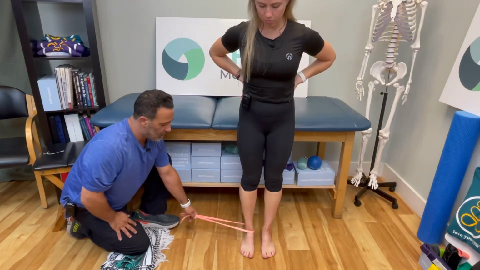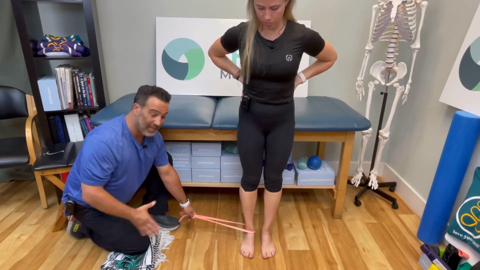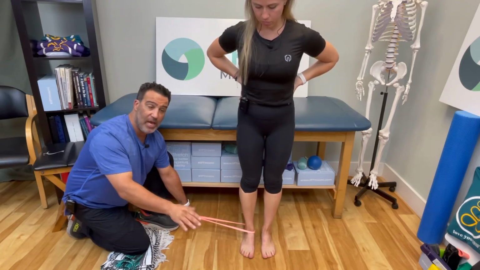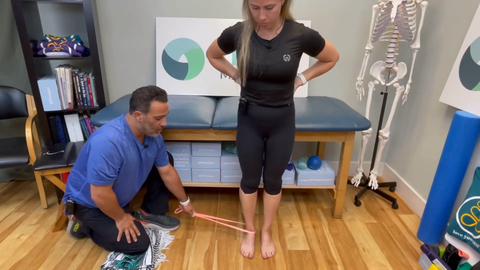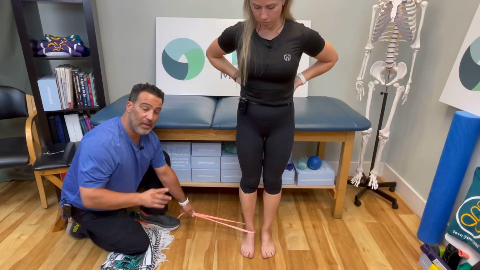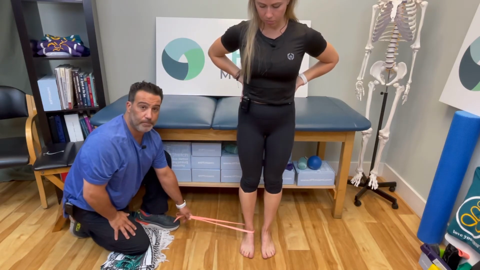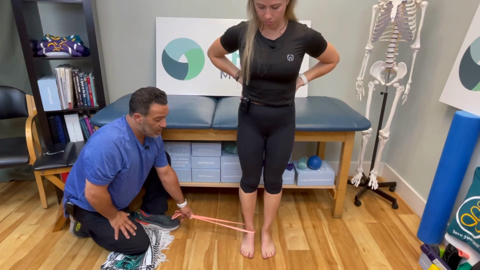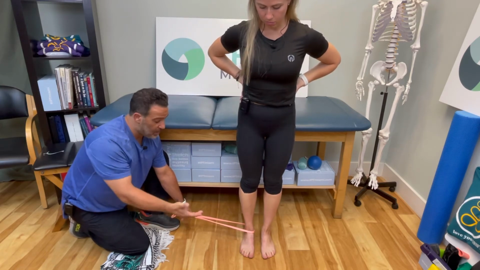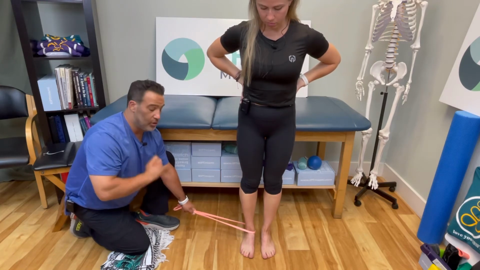And what we're going to try to do is allow that foot to drop down and collapse the arch intentionally, and then slowly allow that arch to come back up. Now the key here is making sure that this big toe stays down on the floor. As we drop down, you'll see the foot collapse, but then we'll bring it back up. Let's show you what not to do.